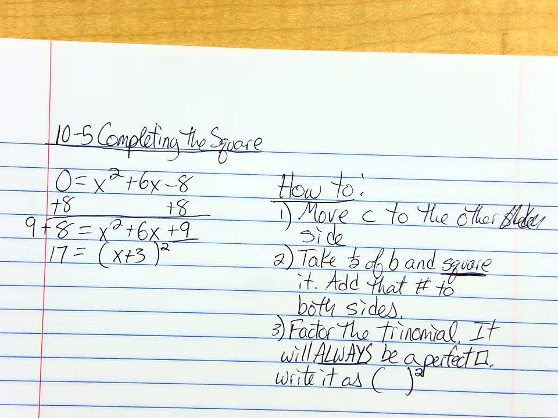Maybe you have a thought what I want to do now. Look at where I am. I've got 17 equals (x plus 3) squared. Anybody have any idea what my next step might be? Remember what I'm ultimately trying to get. I want to solve for x. I want to get x by itself.